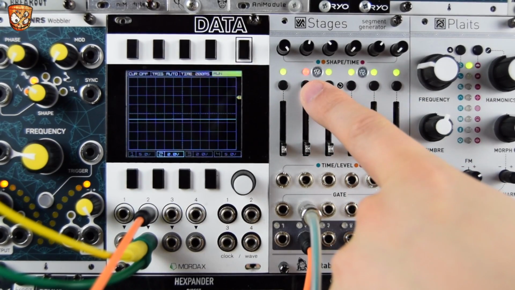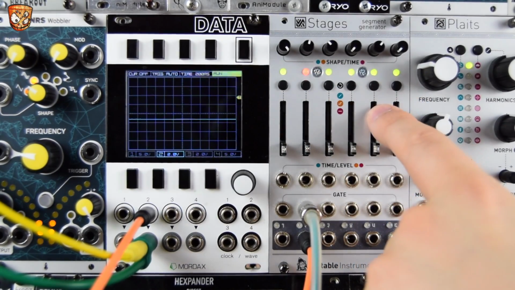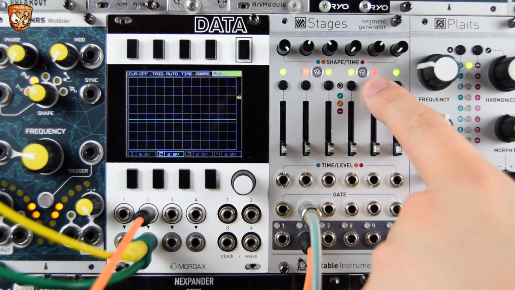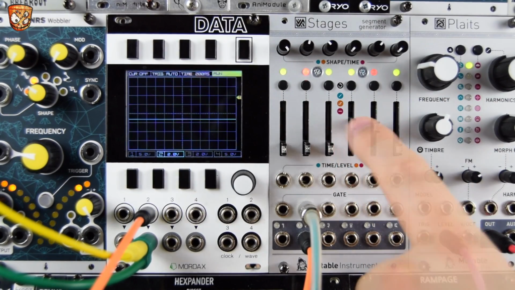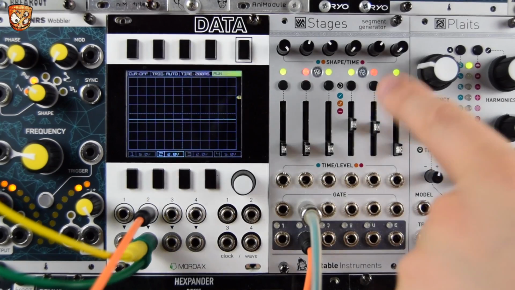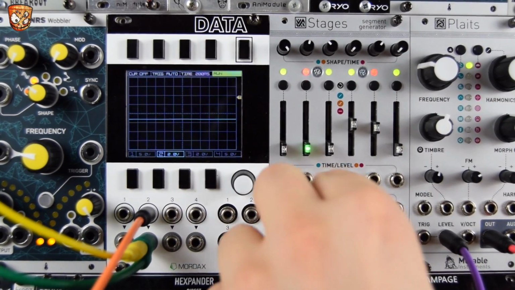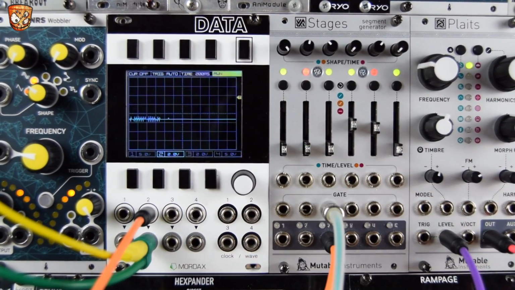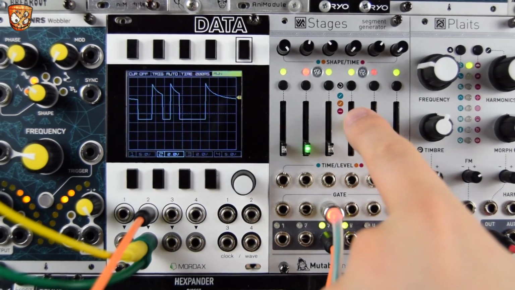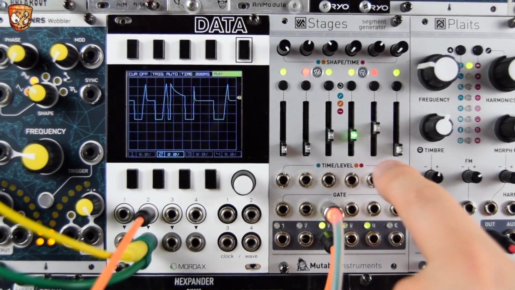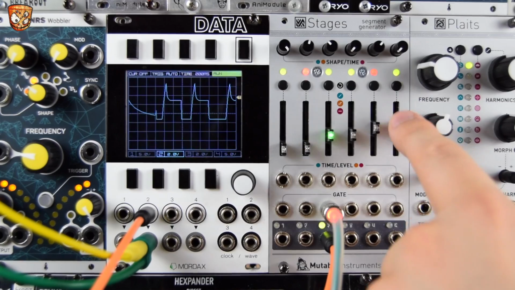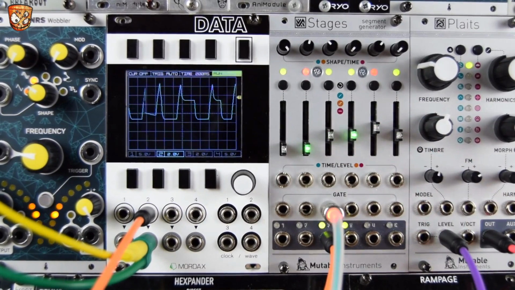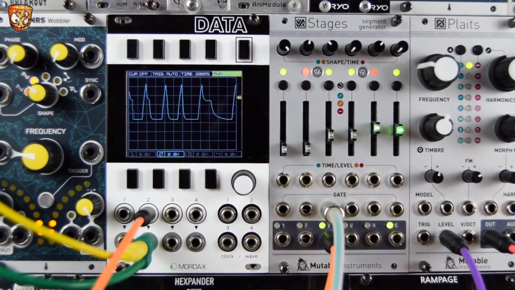So that will add a delay, a timing offset, and the loop in red mode will give us our ADSR, the sustain on that segment. If we just patch into segment 3, there's our ADSR.